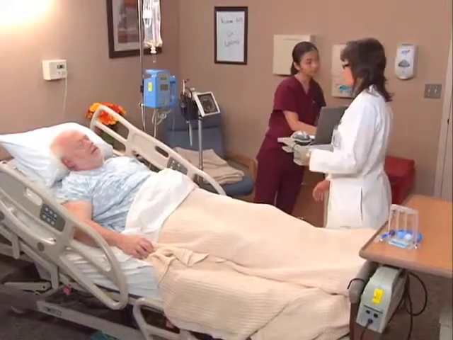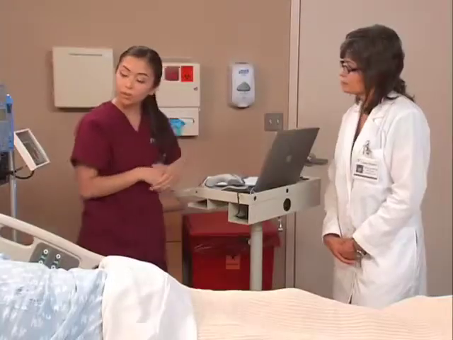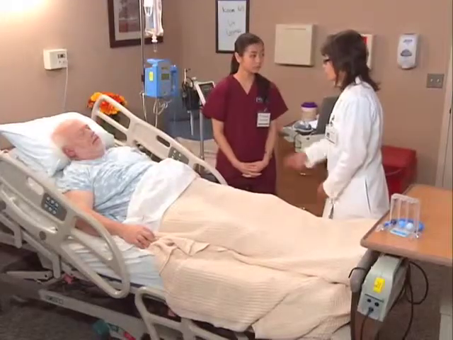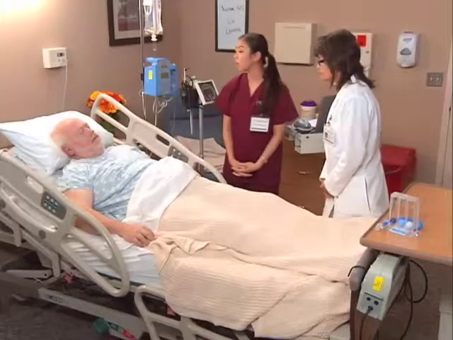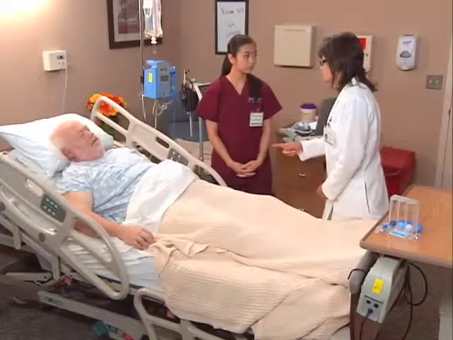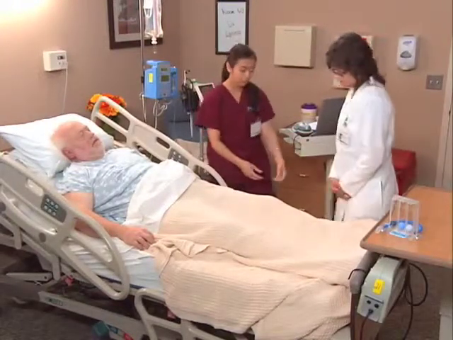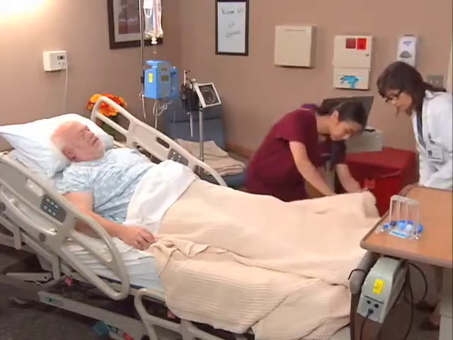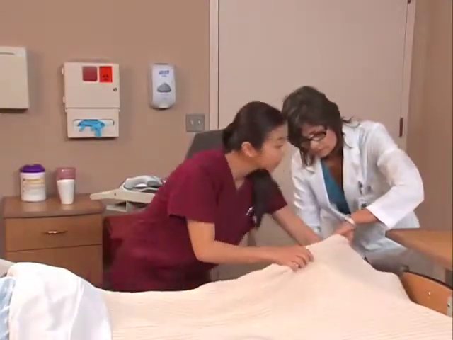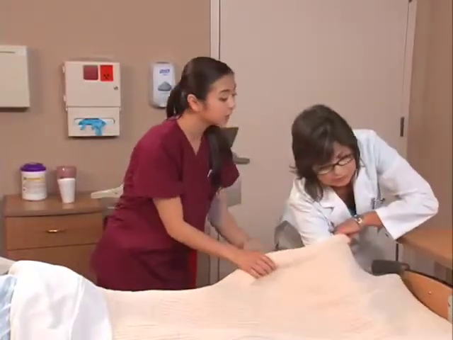Now, how about the patient's cardiovascular status? Well, I measured his blood pressure and pulse, which were stable. Okay, and note his skin coloring. Pinkish, a little dark around the eyes. What about the skin temperature of his lower extremities? Okay, a little bit cool to the touch, especially the feet.